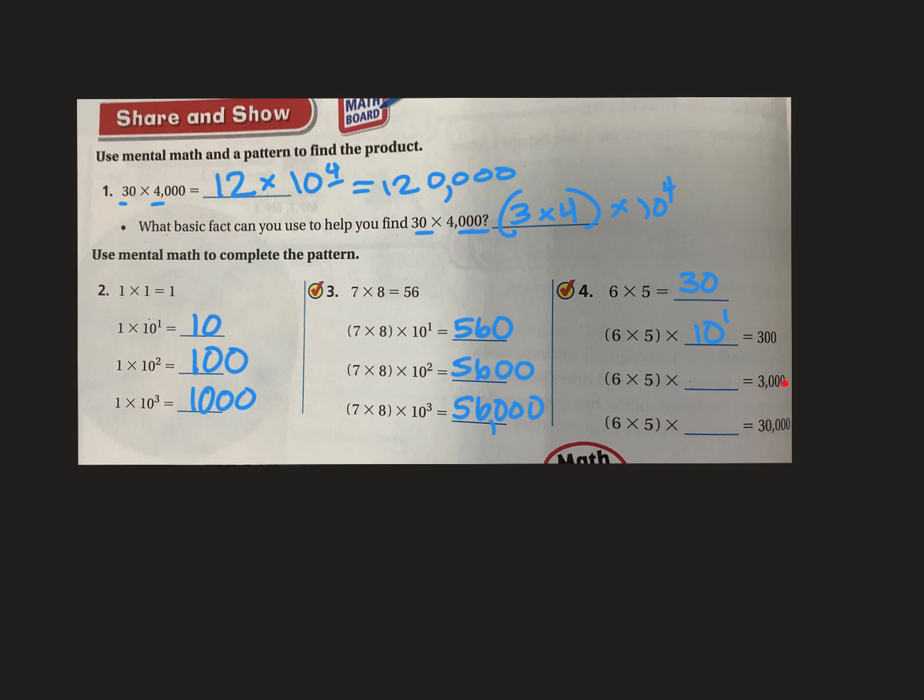If I have 3,000 as my answer, 30 was part of the whole product of 6 times 5, so it's got 2 extra zeros on the end. That's 10 to the second. 6 times 5 is 30, and times 10 to the what? If I have 30,000 as my product, there's 1, 2, 3 extra zeros, so it's times 10 to the third.